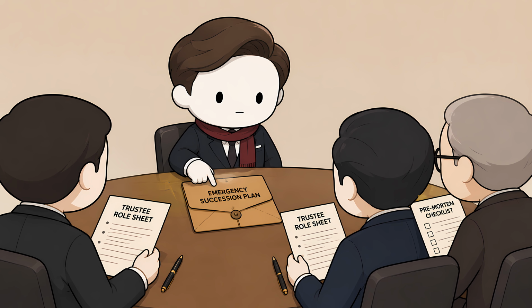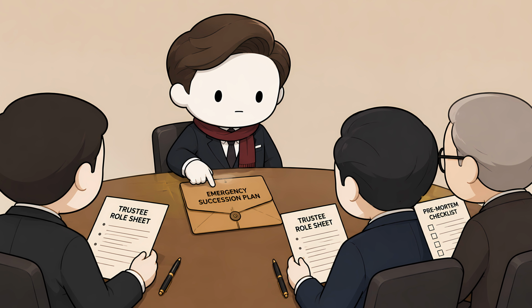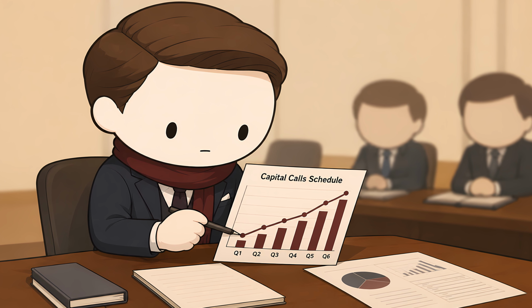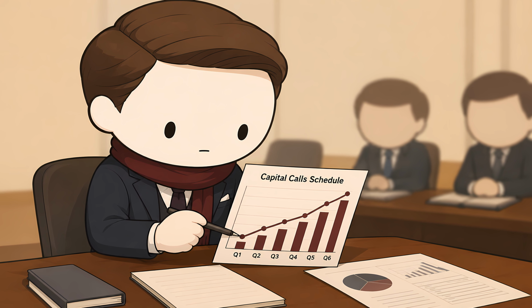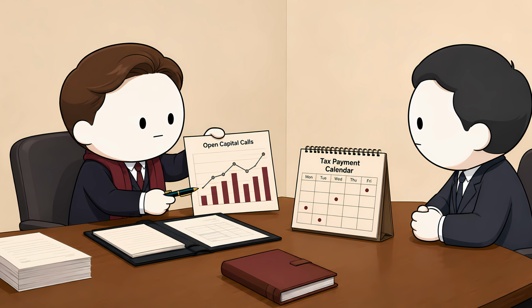The trustees review trustee roles while you point to the emergency succession plan envelope. You read the capital calls schedule on the capital calls graph. With the graph open, you compare capital calls against the tax payment calendar.